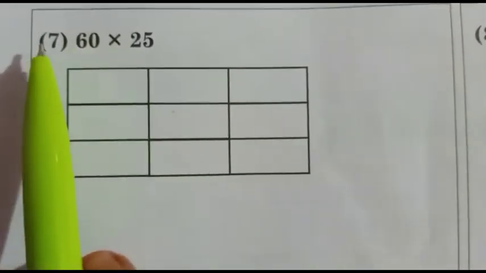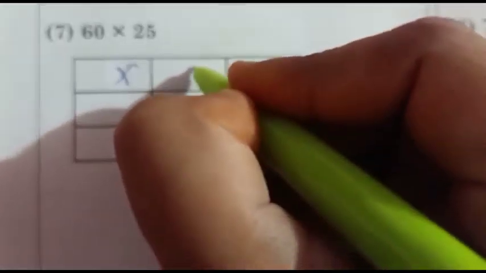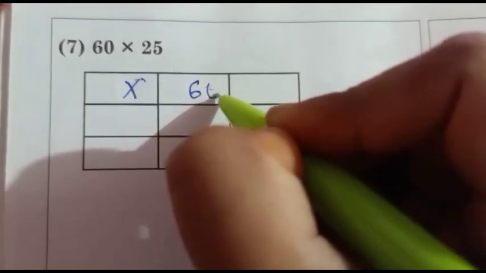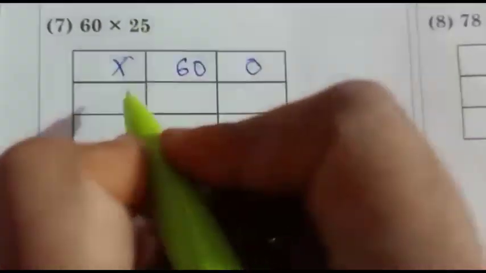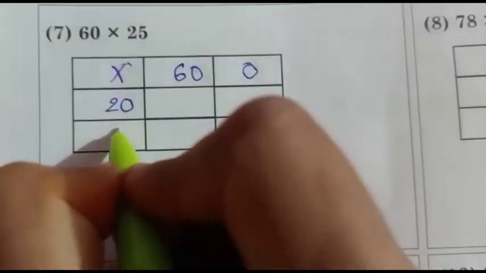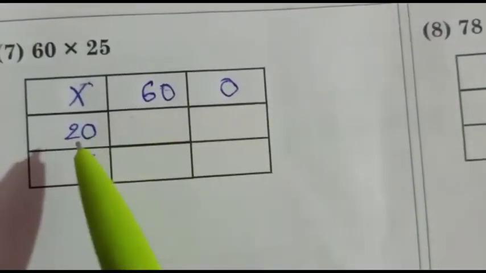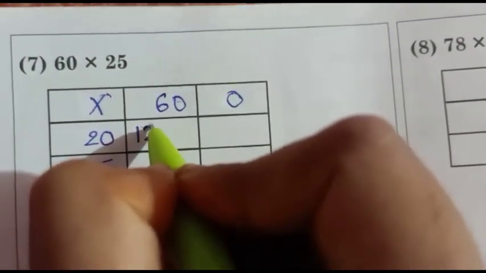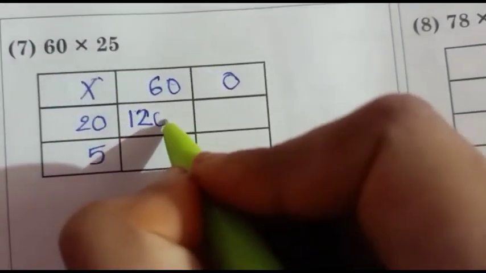Now students, look at the seventh one. It is 60 multiplied by 25. First step is that write multiplication sign. 60. So 60 plus 0. 0 is at units place, tens place 6, so 60. 25. So 20 plus 5, it is 25. Now here see, 2 6 are 12. Okay, so this 1 0 you first will write that 1 0, then this 0.